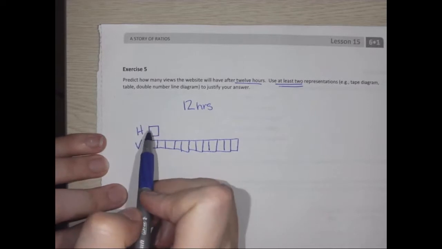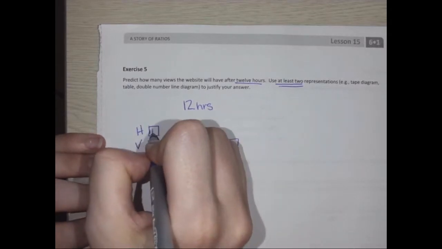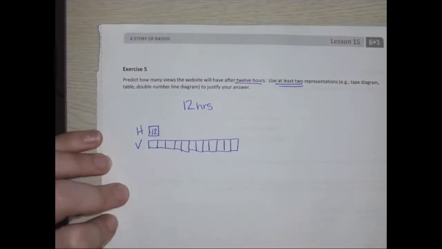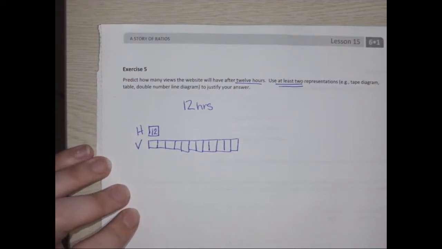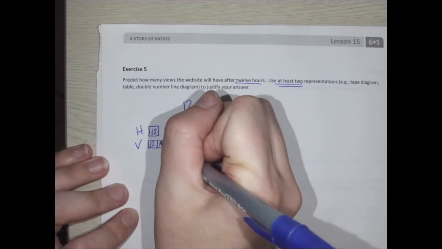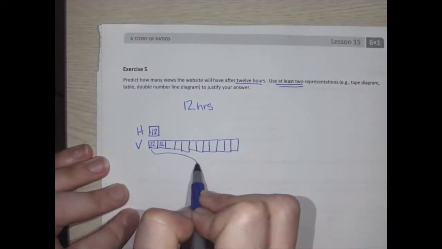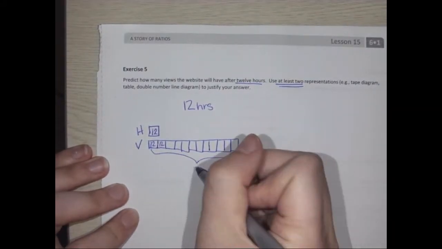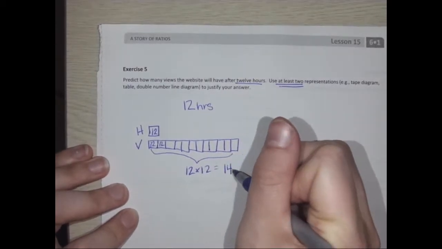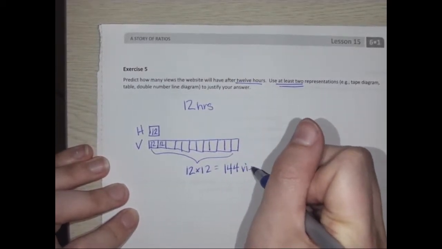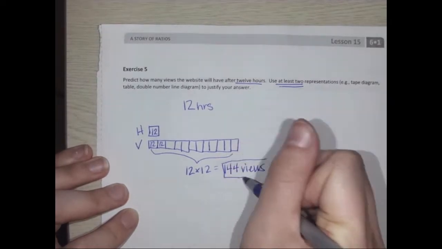Now, if this stood for 12 hours, then every unit would be worth 12 views, right? And how many units do we have? 12. So what's 12 times 12? 144. So in 12 hours, we'd have how many views? Yep.